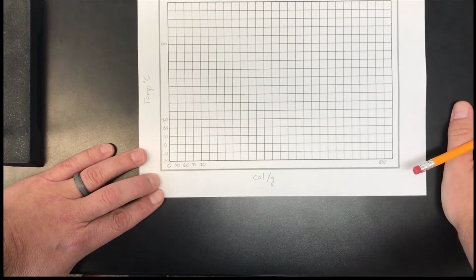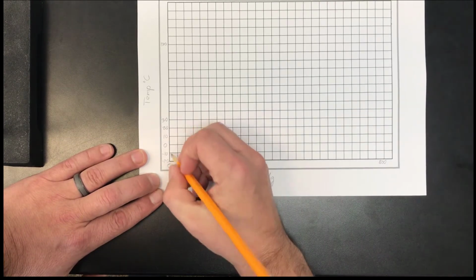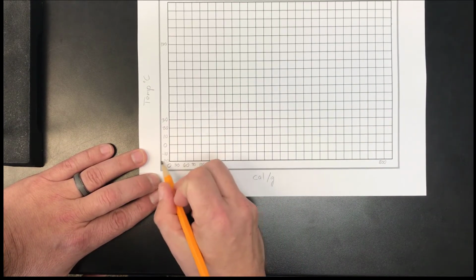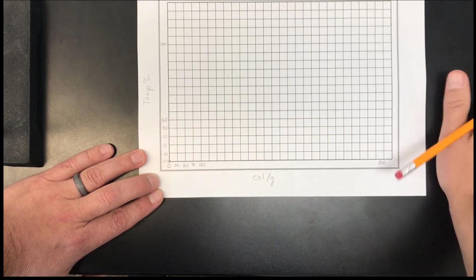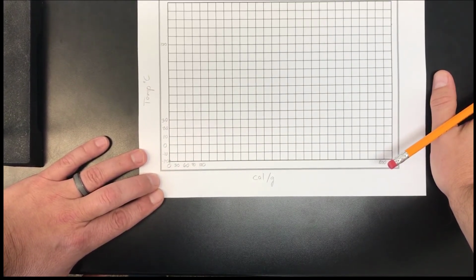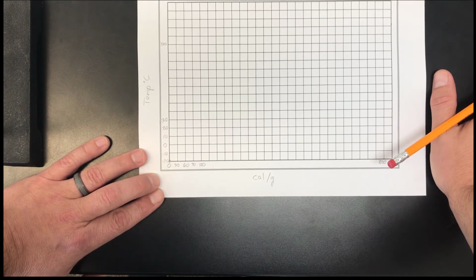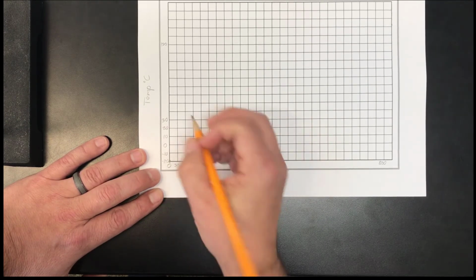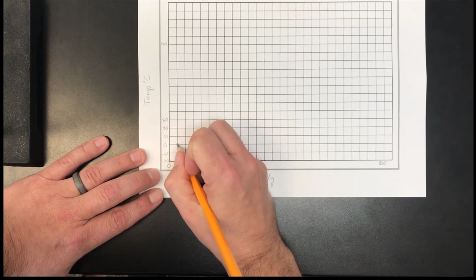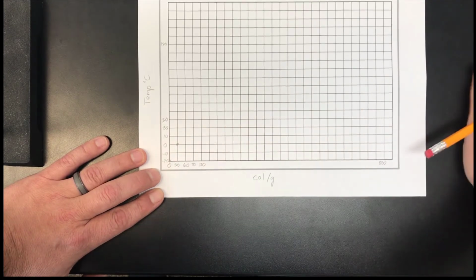Now we want to graph our data. The first data point that we have is a temperature of negative 20 and 0 calories per gram. So I find negative 20, 0 calories, and I just put a dot right there. The next data set is a temperature of 0 and 30 calories. So here's my calories, here's 30, and 0 temperature is right there. So I put my point.